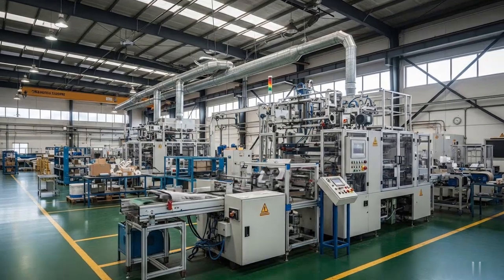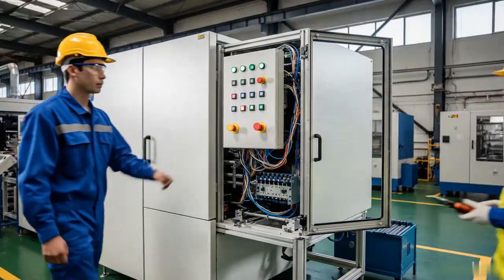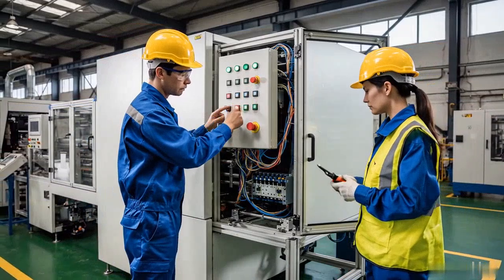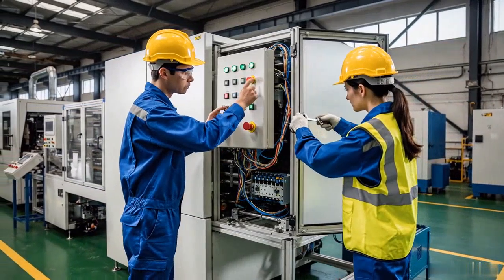The diagnostic shows an error here. Right, check the wiring harness, then tighten the bracket C7 connection.